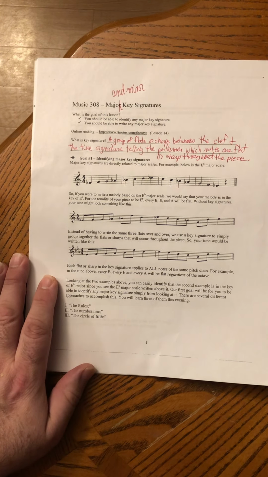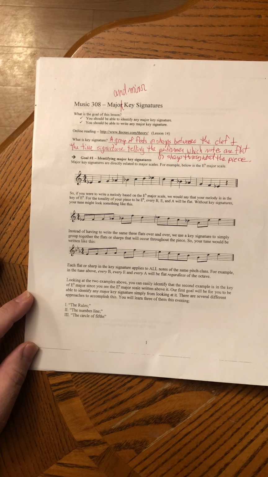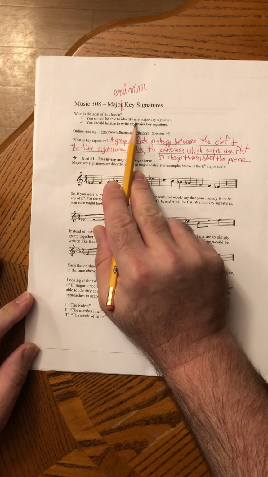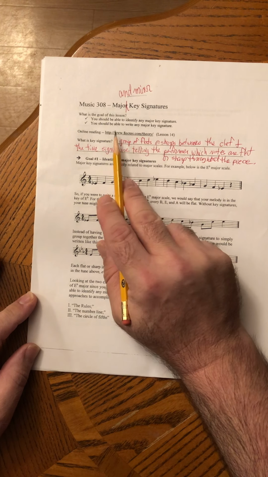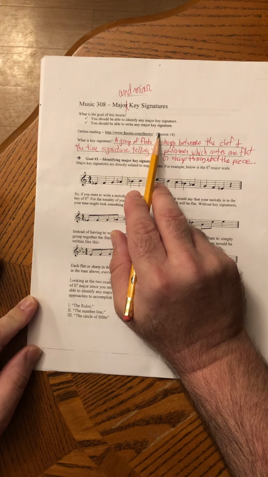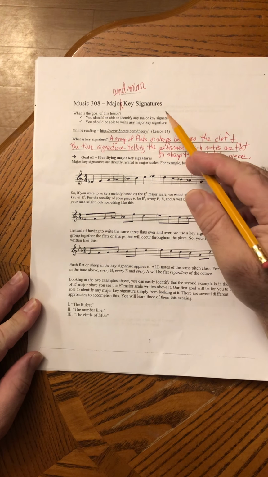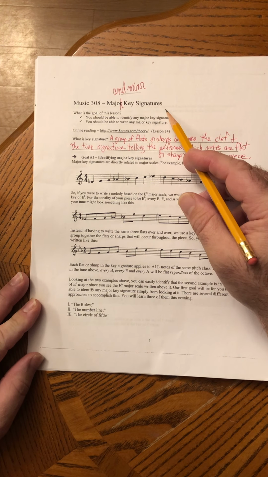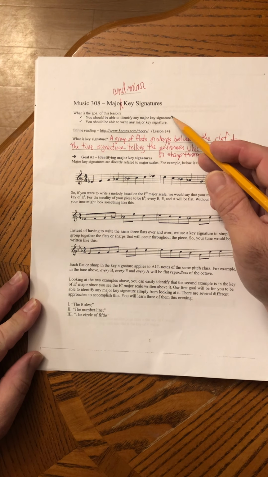This is Mr. Guidry in the first of a series of short videos to replace the class lecture that would have been on major and minor key signatures. Our goal is to be able to identify any major or minor key signature and to be able to write any major or minor key signature. By the end of this series of videos, if you participate along with this document that's called the in-class handout that you should have downloaded from Moodle and printed, you will be able to do this, hopefully with ease.